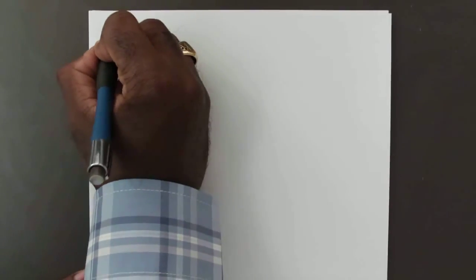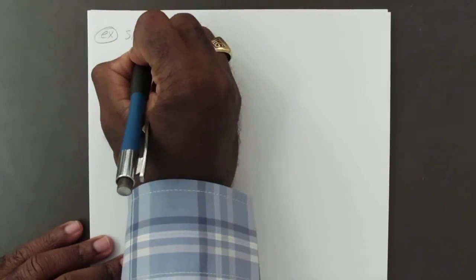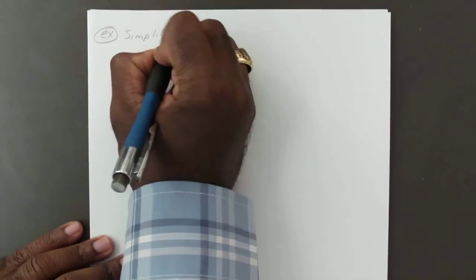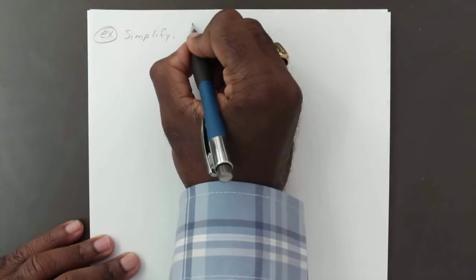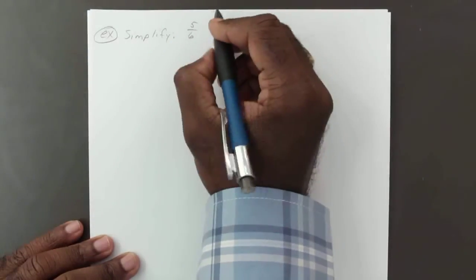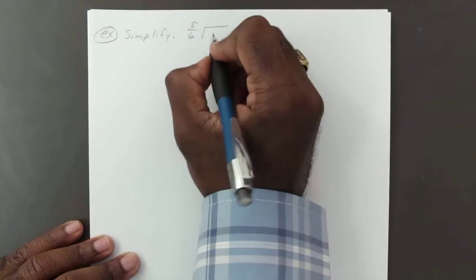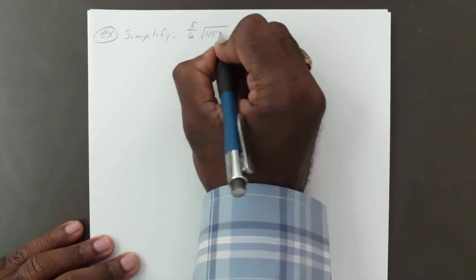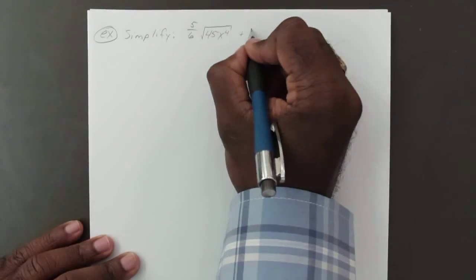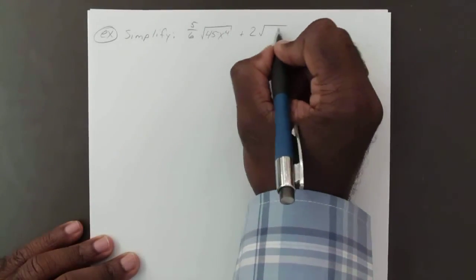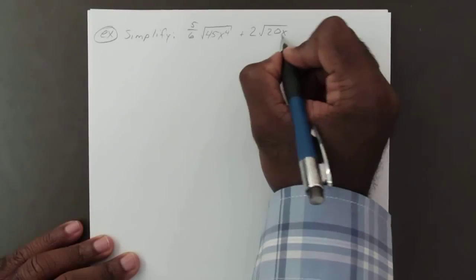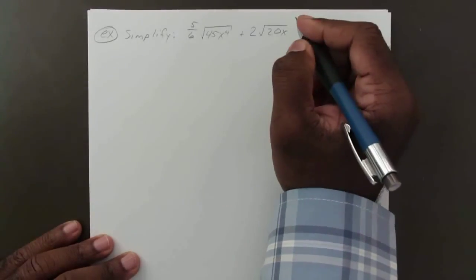Okay, so let's say, for example, we wanted to simplify 5/6 times the square root of 45x to the 4th plus 2 times the square root of 20x to the 4th.